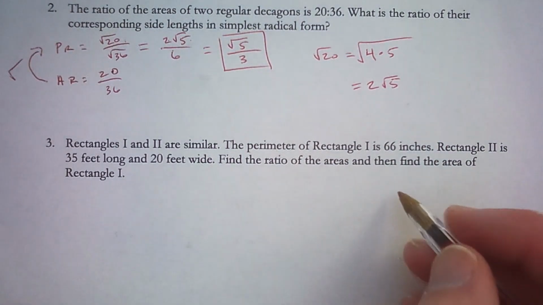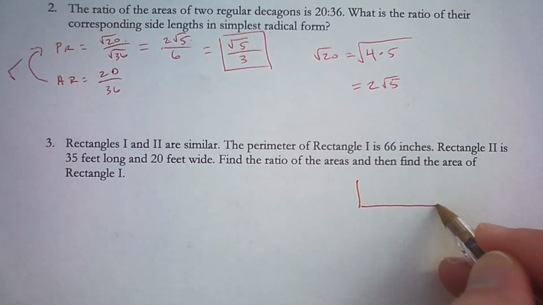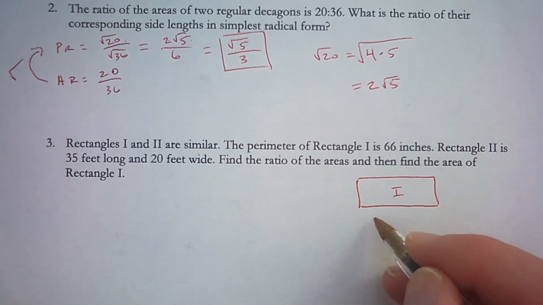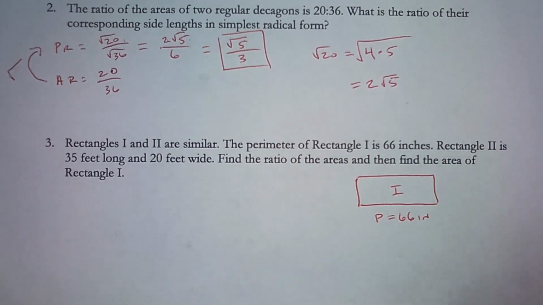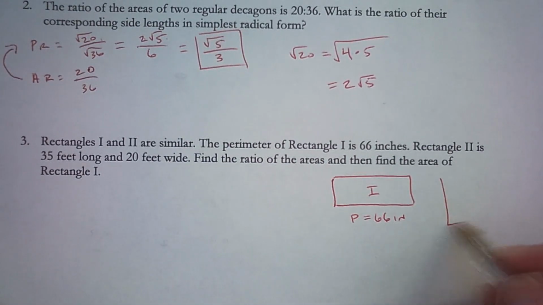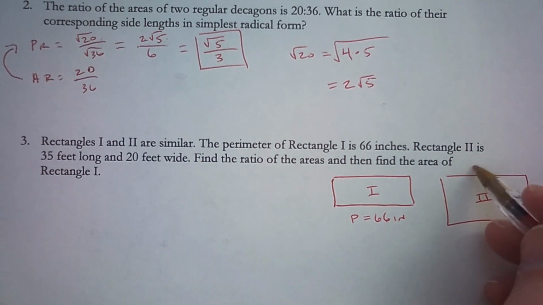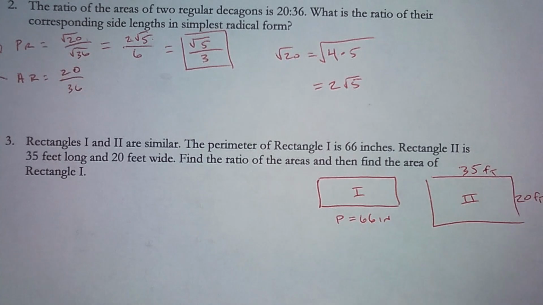And last we have 2 similar rectangles, rectangle 1 and rectangle 2. So the perimeter of rectangle 1 is 66 inches. Rectangle 2 is 35 feet long by 20 feet wide.